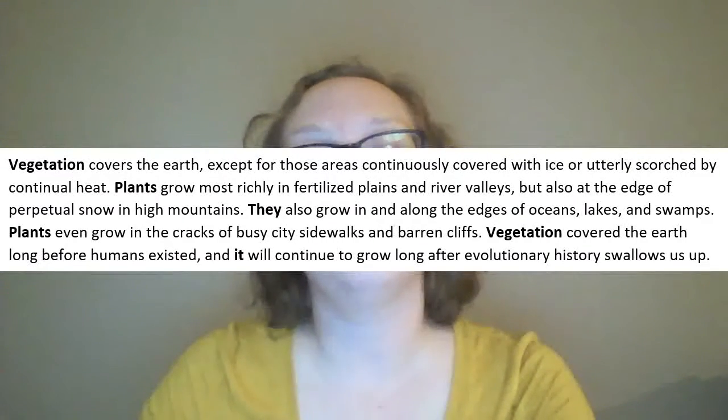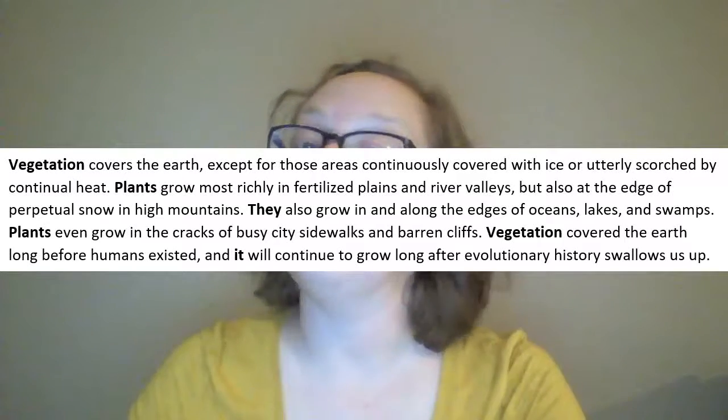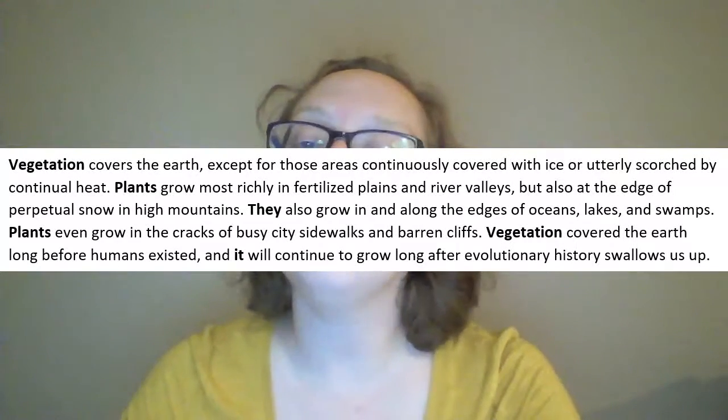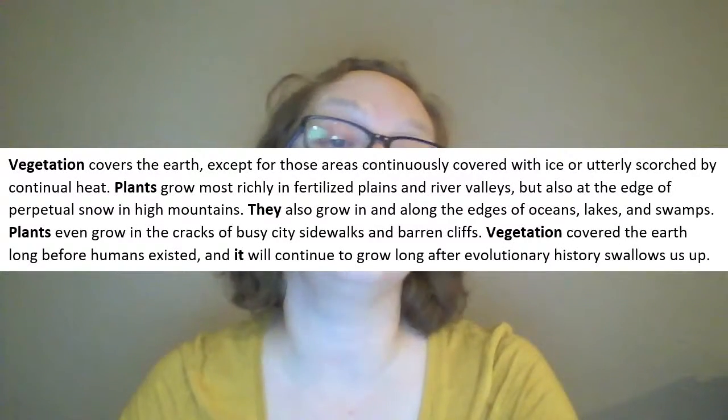Vegetation covered the earth long before humans existed, and it will continue to grow long after evolutionary history swallows us up. You can see the same idea, vegetation and plants, repeated at the beginning of each sentence in the paragraph, though sometimes the noun is replaced by a pronoun.